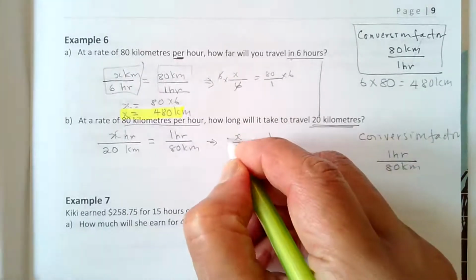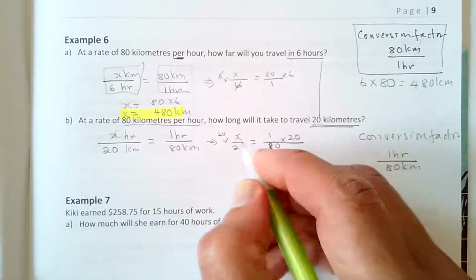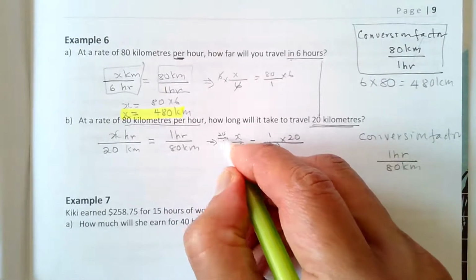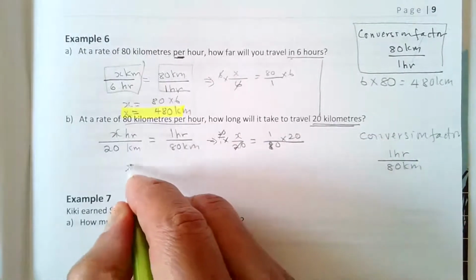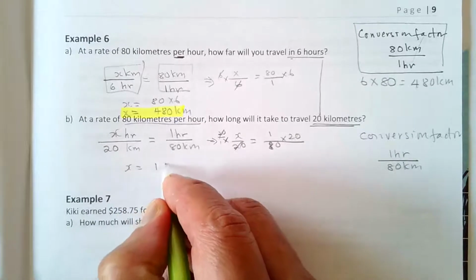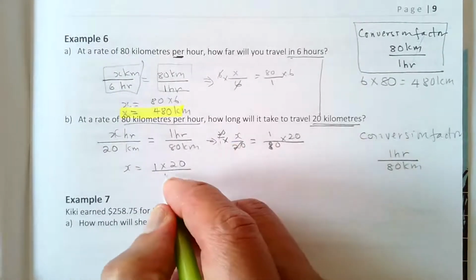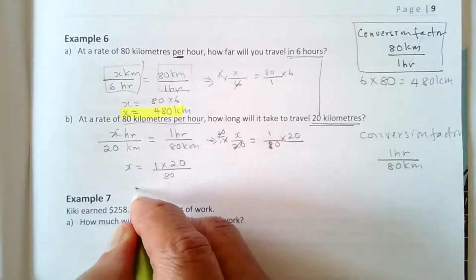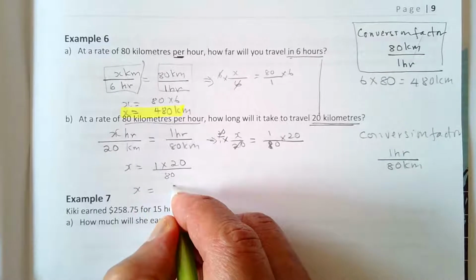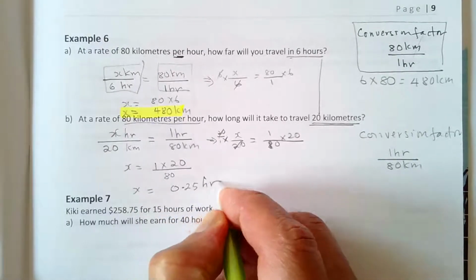Now I want to get rid of the 20 here, multiply both sides by 20. So you're left with x equals 1 multiplied by 20 over 80. X is equal to 0.25 hour.